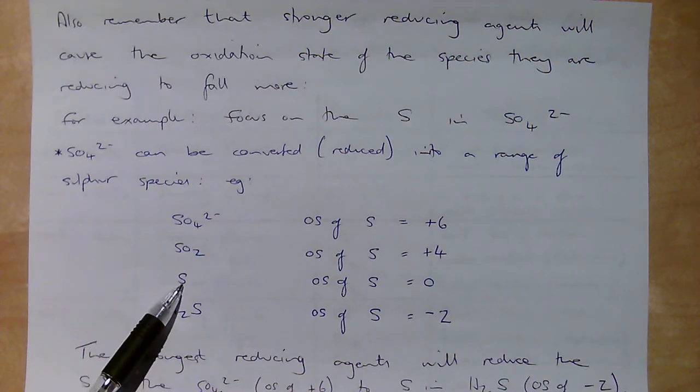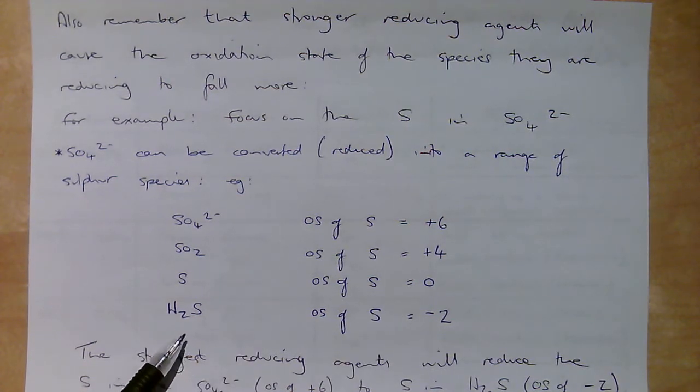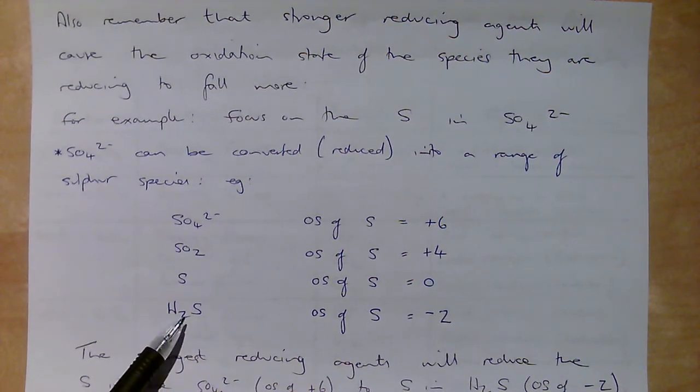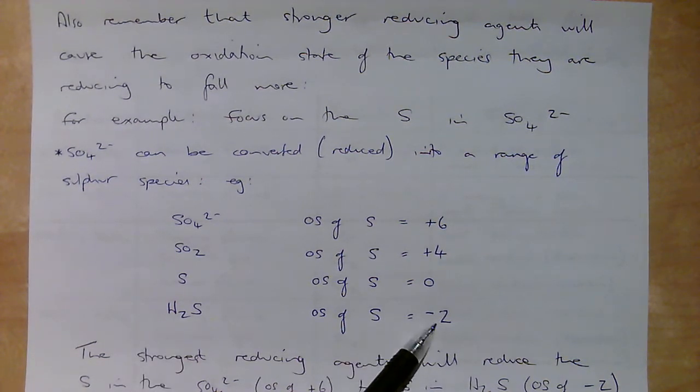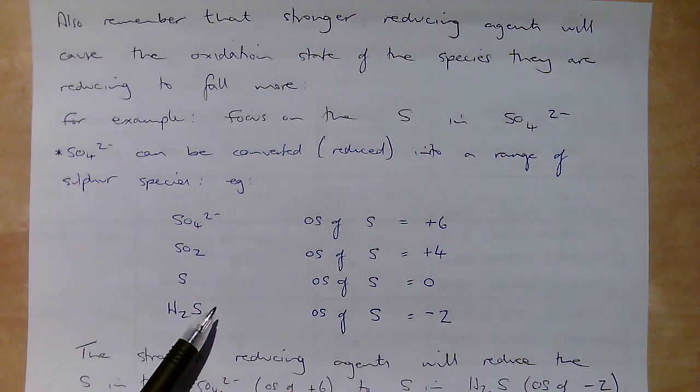The oxidation state of sulfur in atoms of sulfur is 0 because it's the element, and the oxidation state of sulfur in hydrogen sulfide gas, H2S, is -2. The H contributes +1, and there are 2 of them, so that's +2. Overall charge is 0, so if I'm at +2 and I need to get down to 0, then the S must be contributing -2.